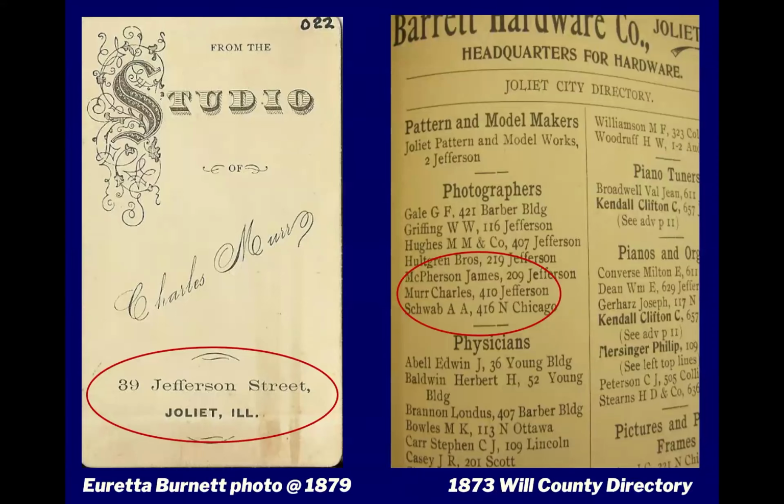This particular photo, Charles Murr Photography Studio. This is a photo of Uretta Burkett that I know was probably taken on her wedding day in 1879. The back of the photo says that the studio is at 39 Jefferson Street in Joliet. The closest city directory that I have is 1873. I don't have one for 1879, so I can't look that year up specifically.